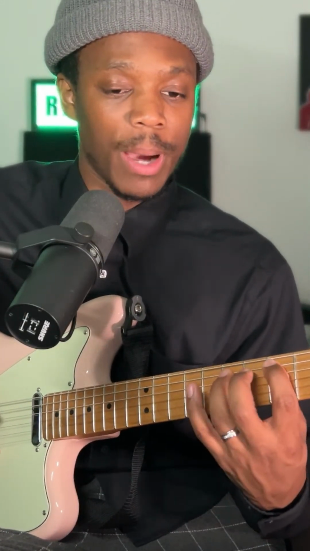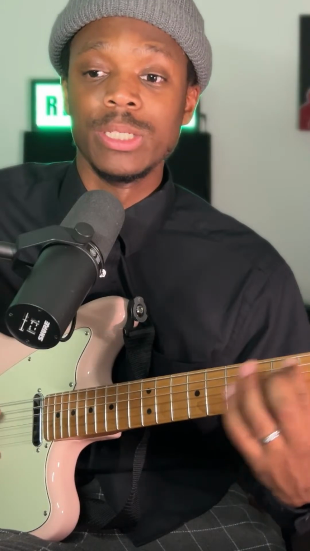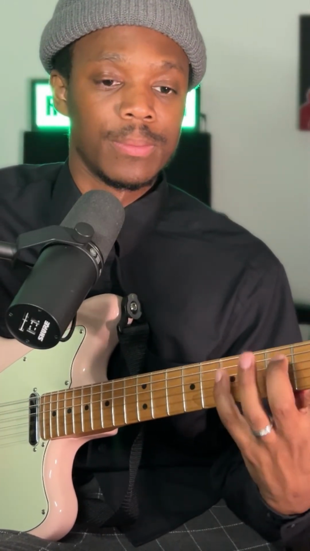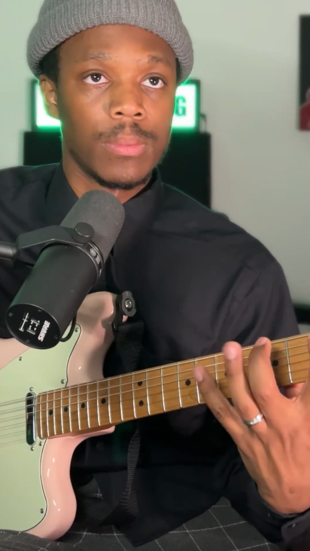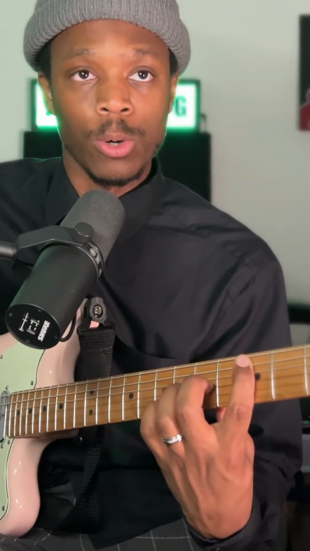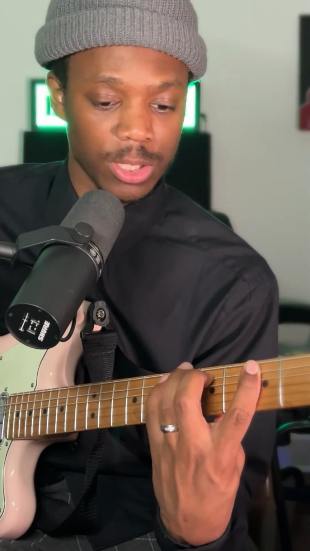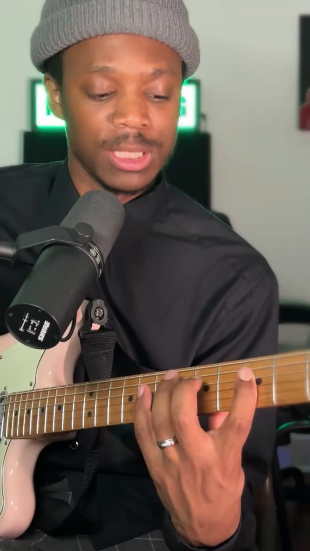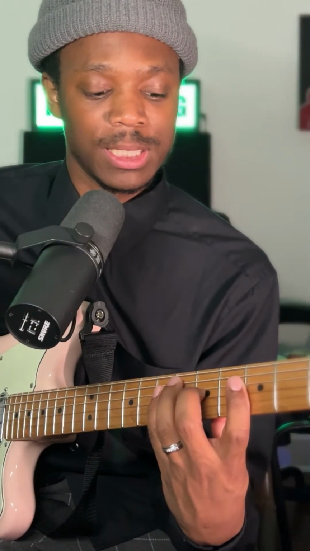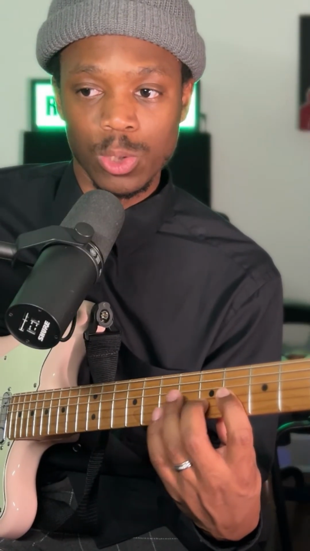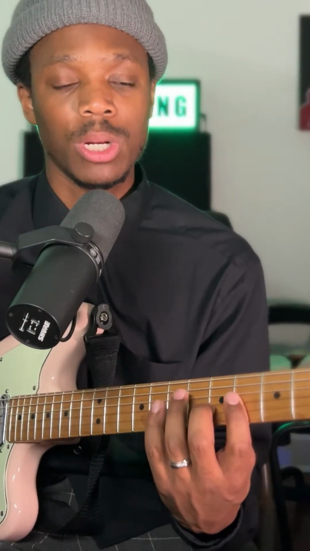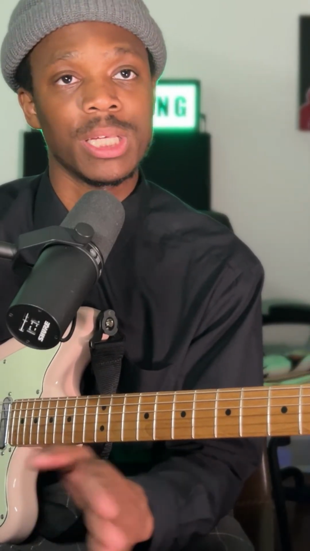So right now I'm in D minor, but let's make it easier and take it to C. If I were to look at the scale and replace it with scale degrees, this is the 1, this is the 2, this is the 3, this is the 4, this is the 5, this is the 6, this is the 7, and this is the 1. By scale degree, I'm talking about the position of the note within the scale.